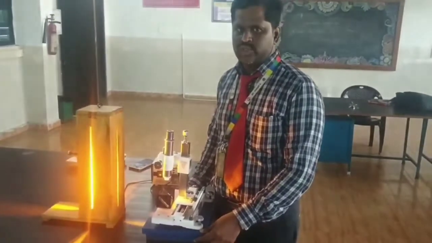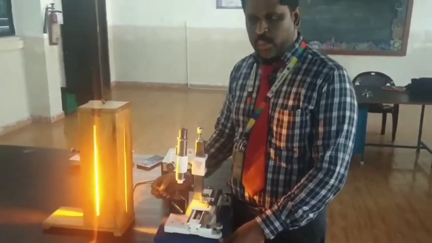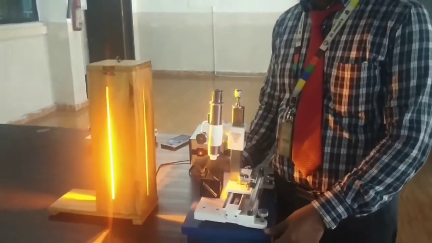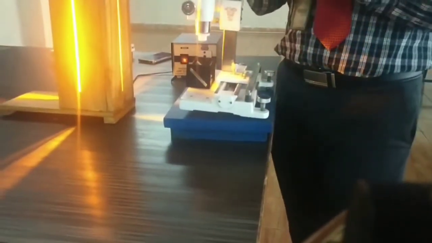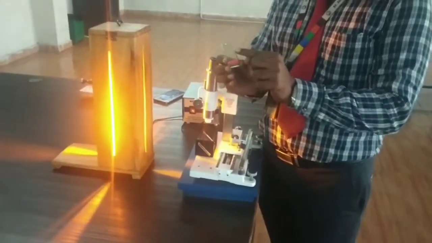It's an air wedge experiment. Using this experiment, we can determine the thickness of a thin wire. This is the air wedge setup. Here you have a two glass plate setup, and in between the two glass plates we kept our thin material, a hair. On the other end, it is tied with a rubber band. Because of the hair, a wedge shape is formed in between these two glass plates.